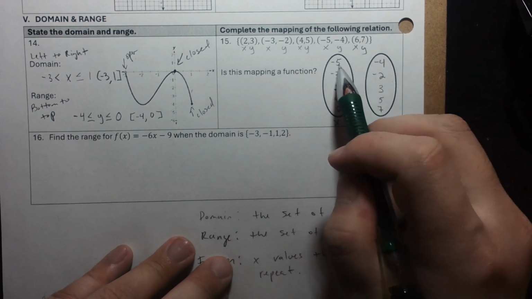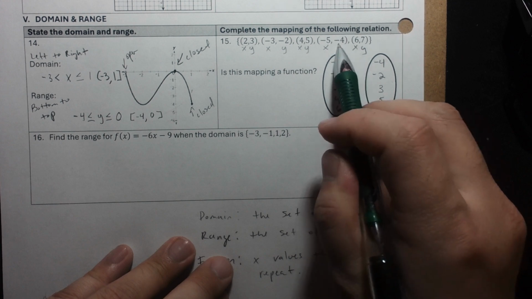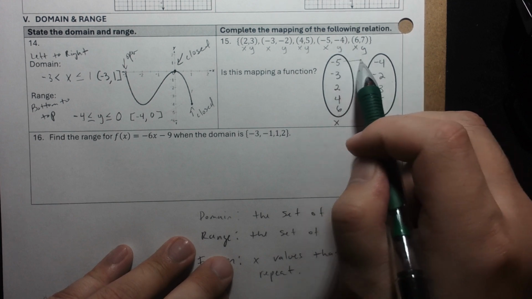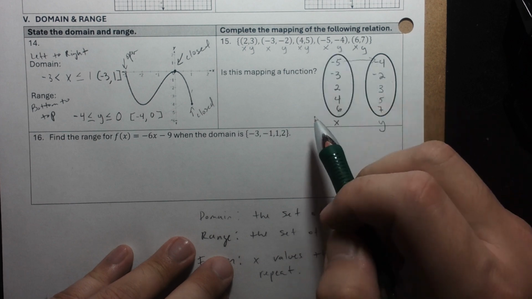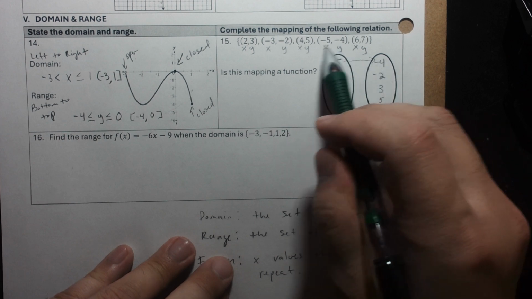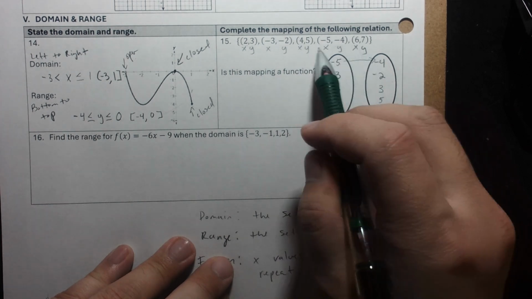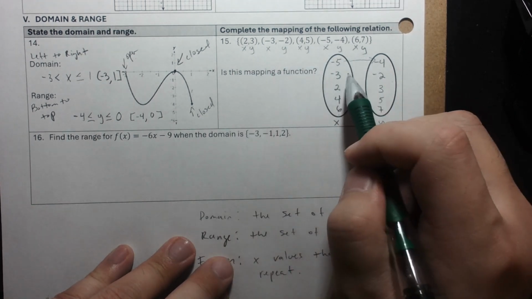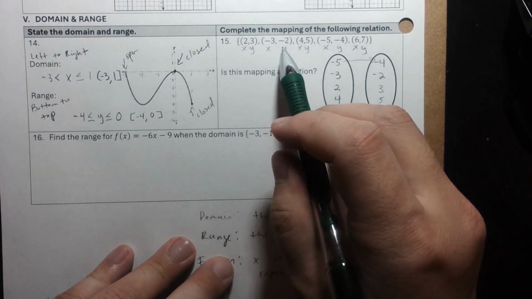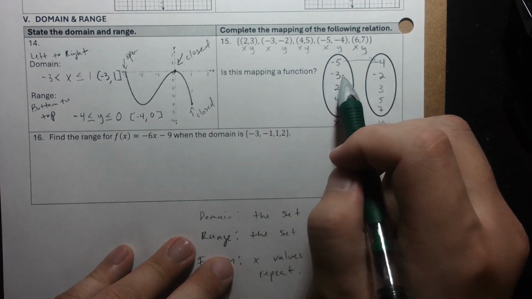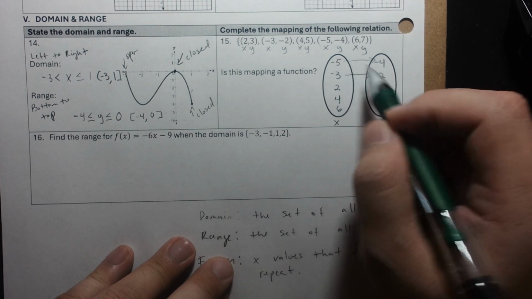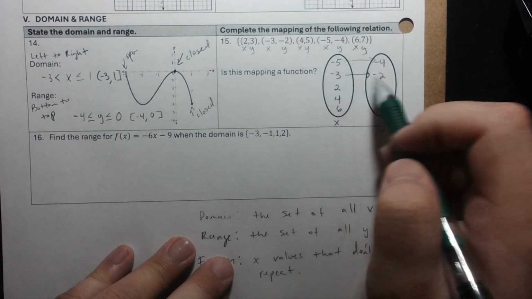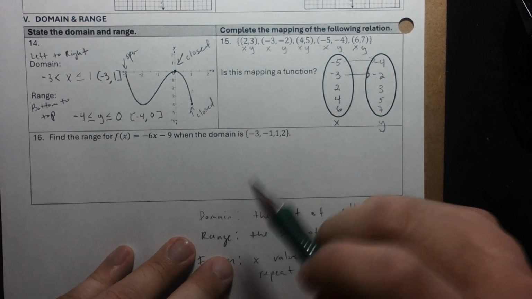So we have -5, and it gets mapped with the -4, right? That's going to be our 1 point. That's -5, comma, -4. Is -5 part of anything else? No. -3, comma, -2. Let's see. Okay, so -3 is mapped with -2. So these two numbers create that point, x comma y.